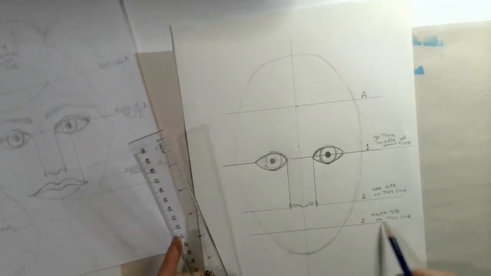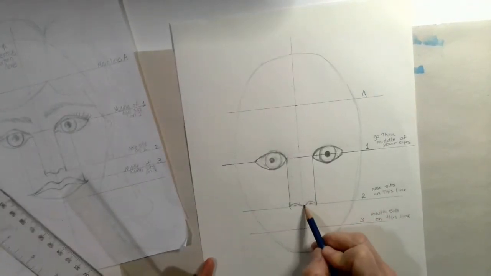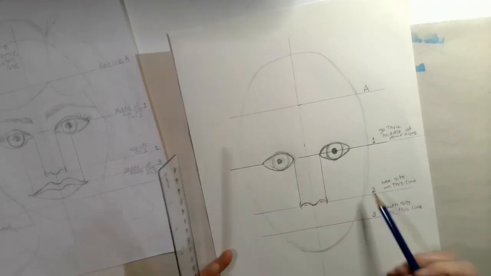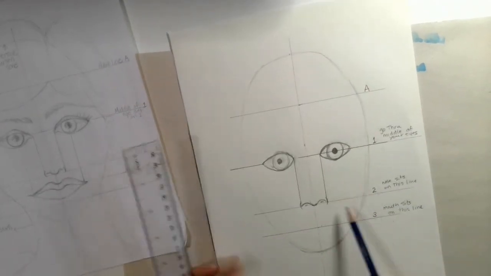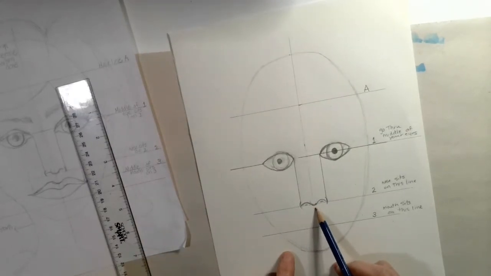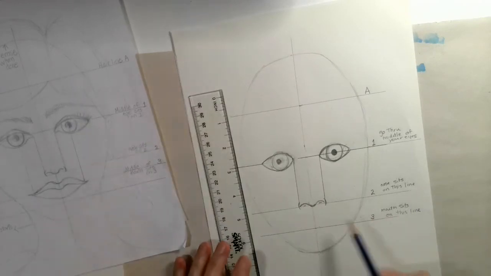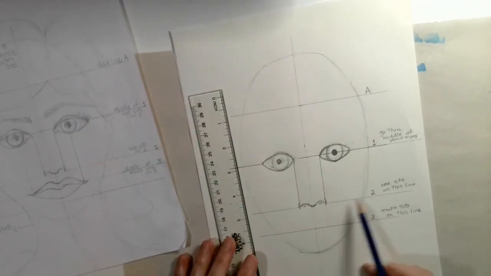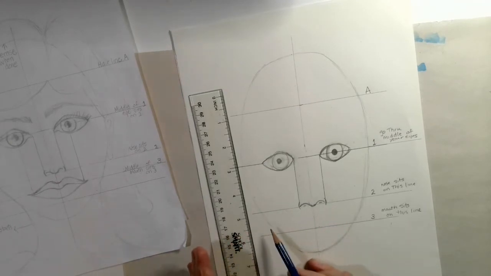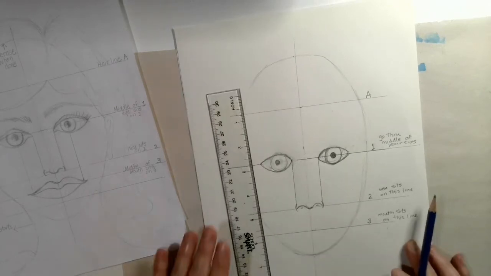So now we need to figure out the mouth. Now remember, the nose sits on line number 2. So you can see that my nose is sitting on line number 2. If you were drawing someone with a really big nose, it would probably be wider, and this part of your nose can go down a little bit lower. There are all different ways that humans are different, and once you get used to the guidelines and where things are supposed to be, then you can look at a photograph and draw it the way it really is, because you'll have a reference point.